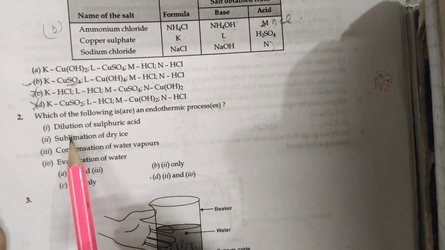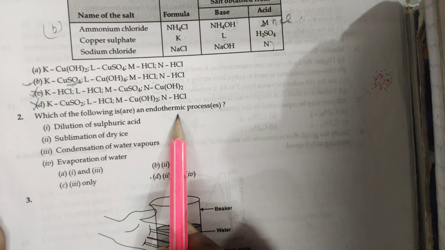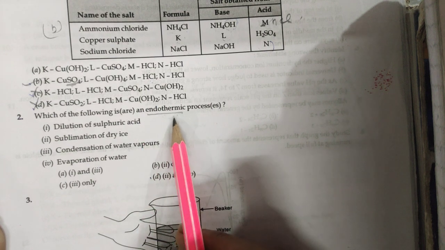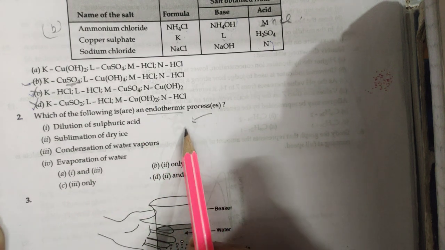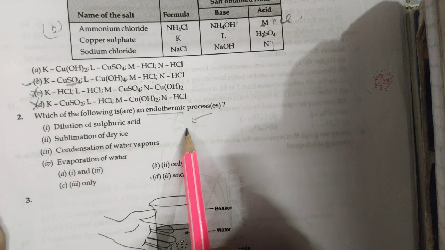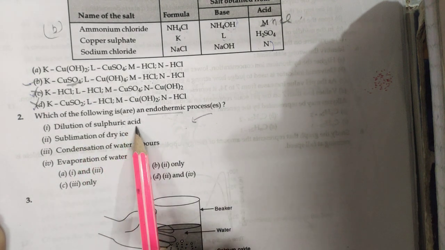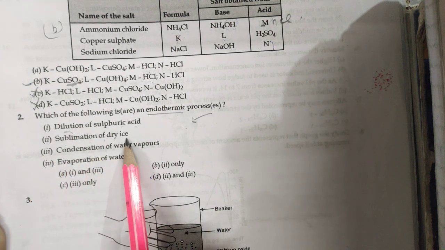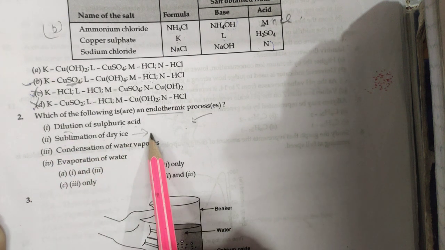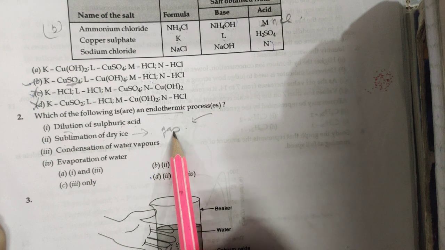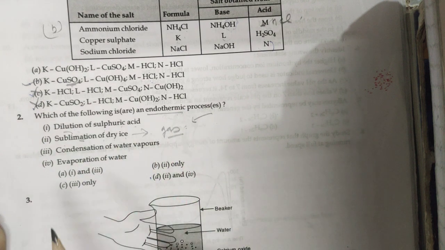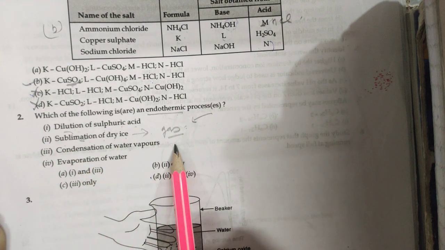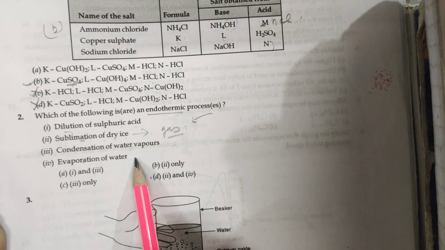Now let's come to the next one. Which of the following is endothermic? Endothermic means heat is involved in the process. Okay. So dilution of sulfuric acid. Dilution means adding water. Sublimation of dry ice. That means dry ice converts into gas. That is called the sublimation process. Condensation of water vapor, evaporation of water vapor.